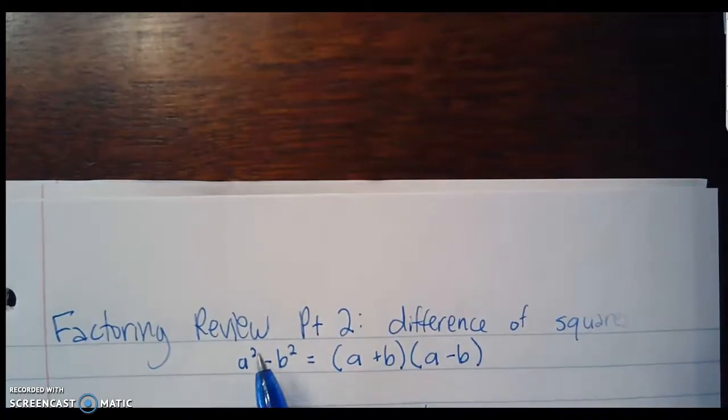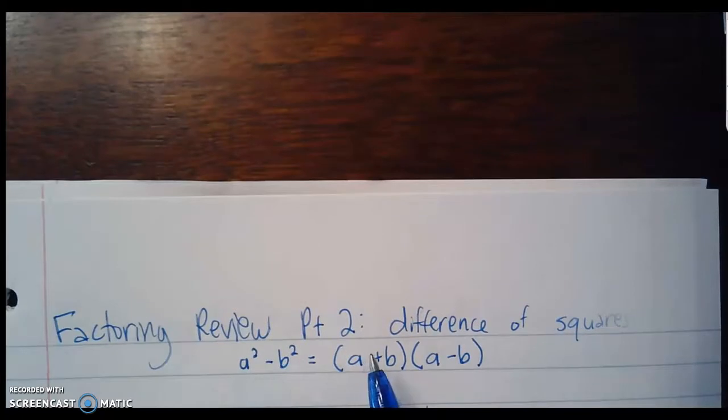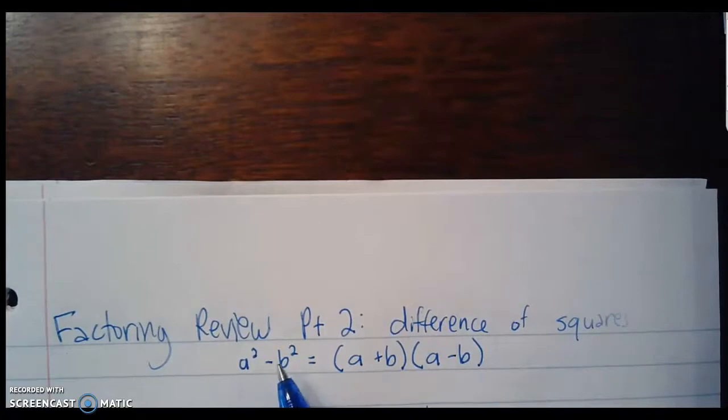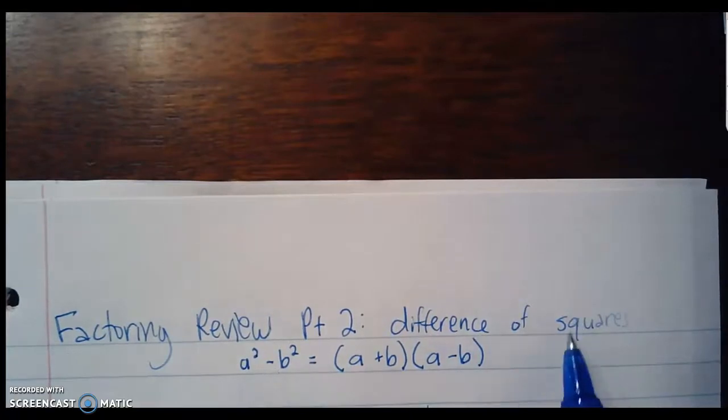So take the square root of the first term, and that's going to be the first term in each set of parentheses, and then take the square root of the second term, and that's going to be the second term in each set of parentheses. Now this only works if we're talking about a difference, so this has to be subtraction, and if we've got squares, so these have to be perfect squares.